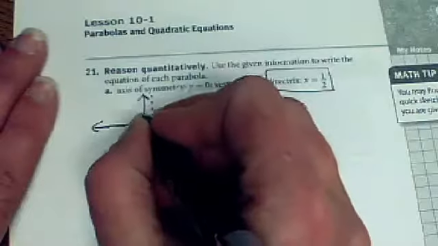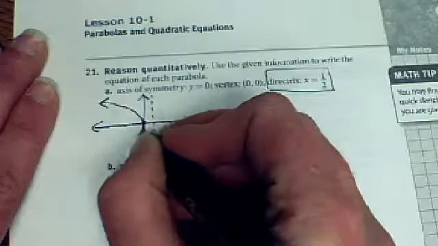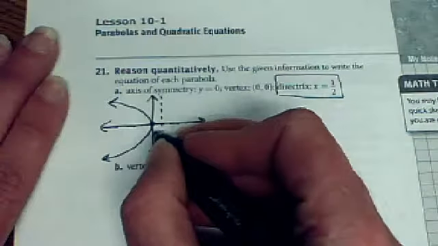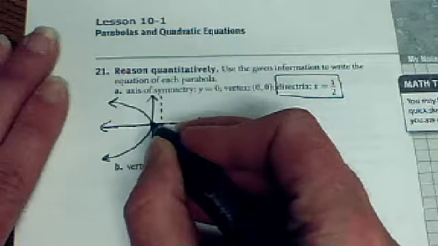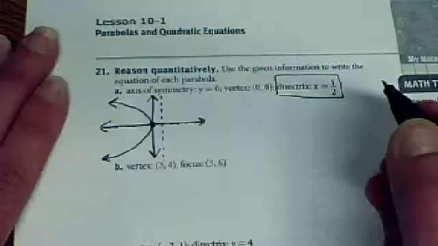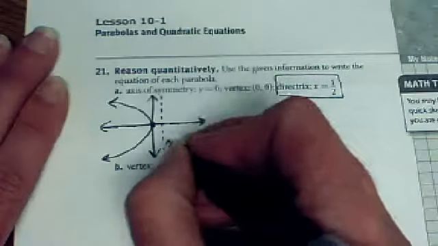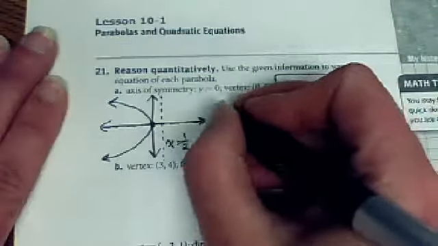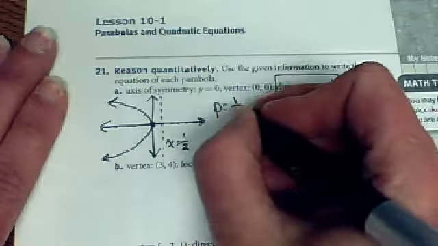So this has to be opening this way. Now, how far is it from my vertex to the directrix? Well, if it's at the line x equals 1/2, then our p-value is 1/2.